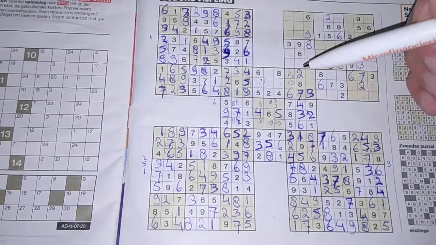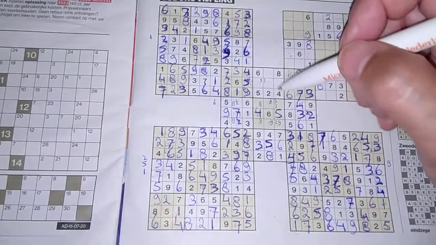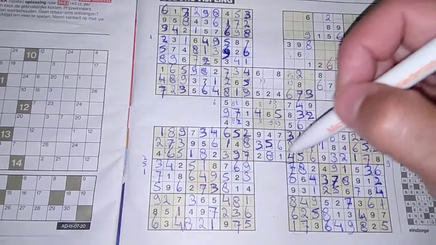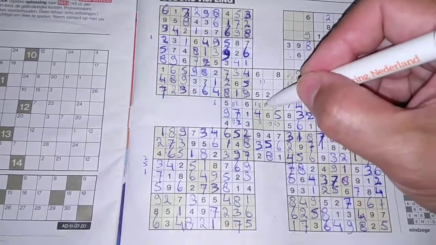9, 2, how about the 1? I see here 1, so no 1 in these 3 boxes. So the 1 could be in these 3 boxes. We see here 1, no 1 there. So the 1 could be here or there.